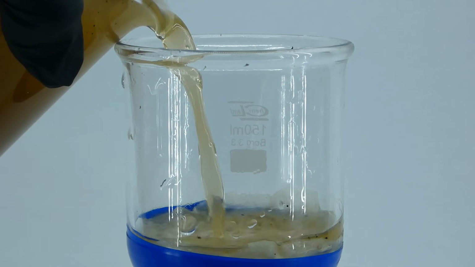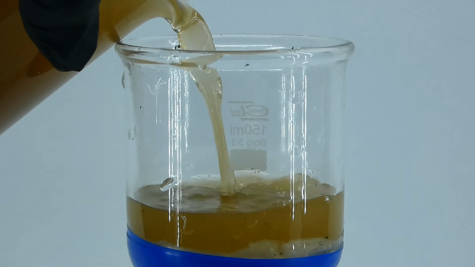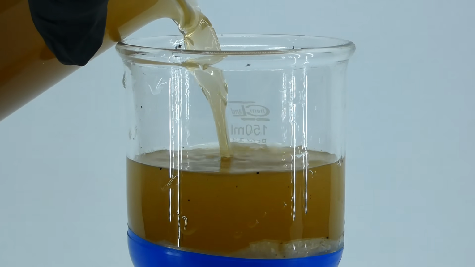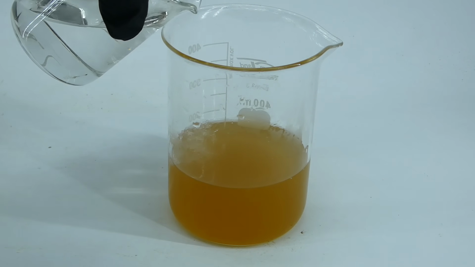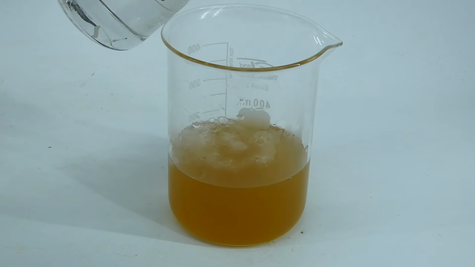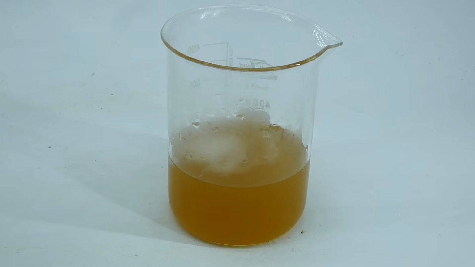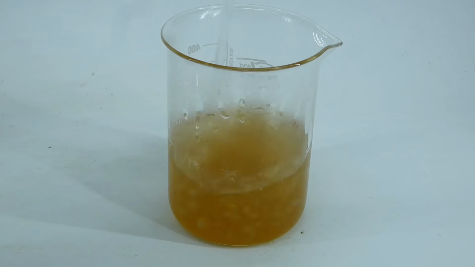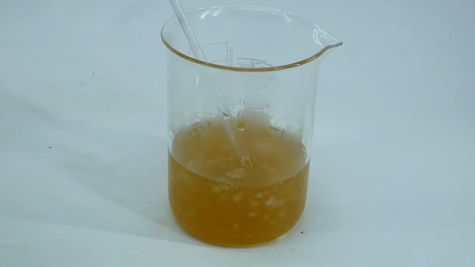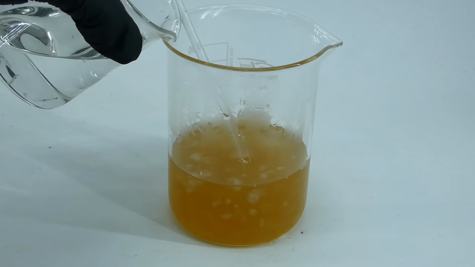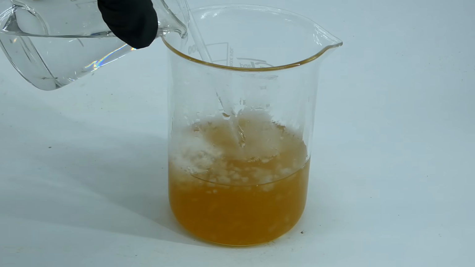Anyway, I filtered the solution, and now for the final test that will tell me that the reaction had worked, I poured in a few milliliters of 50% sulfuric acid. Almost instantly, a goopy crust started to form, and it was the silicon dioxide. This told me that the reaction worked only partially, and in the future I should probably add more sodium hydroxide.